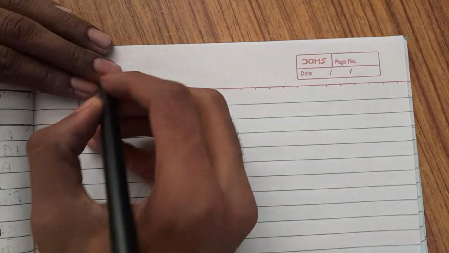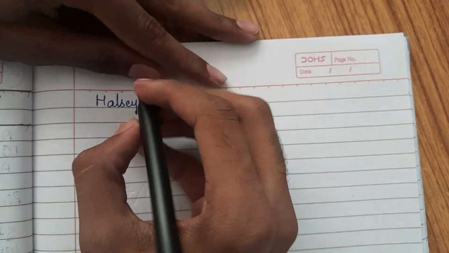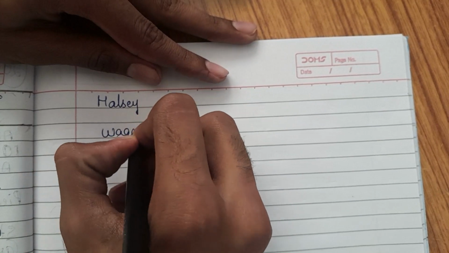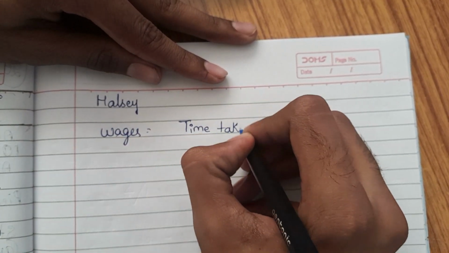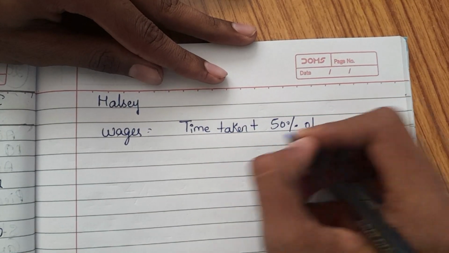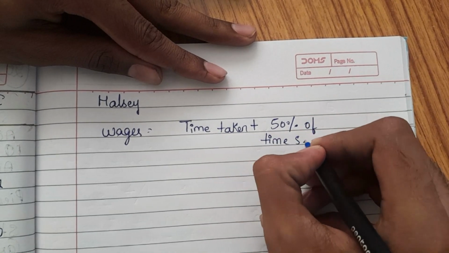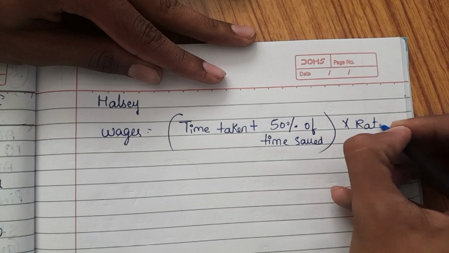Now let us first solve on the basis of the Halsey plan. What is the formula? The wages will be time taken plus 50% of time saved, into rate.